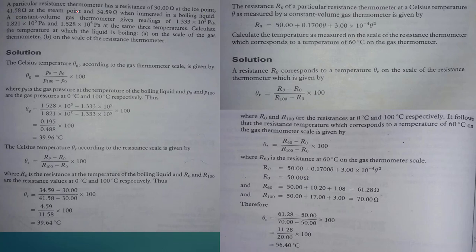For 1.58 at steam point, that is 100 degrees centigrade, and 34.59 ohms when immersed in a boiling liquid ambayo ndo tunataka tu ipime temperature hiyo. So a constant volume gas thermometer yenyewe ina give a reading of that Pascal na hiyo the same three temperatures. It means that ice point and this at steam point and this when immersed in a boiling liquid ambayo tunataka kuipima temperature. So the question is calculate the temperature at which the liquid is boiling.